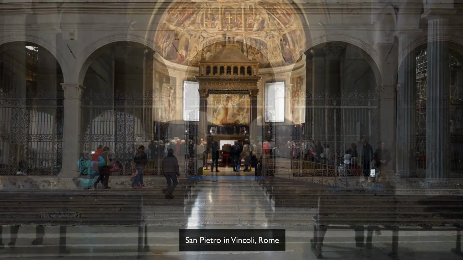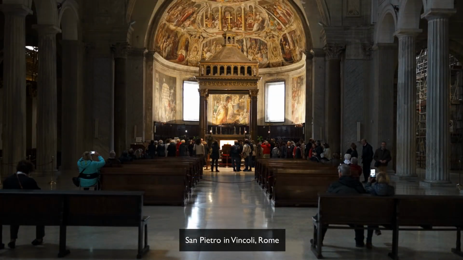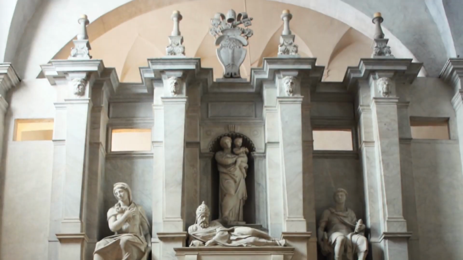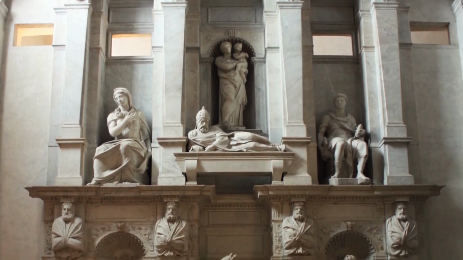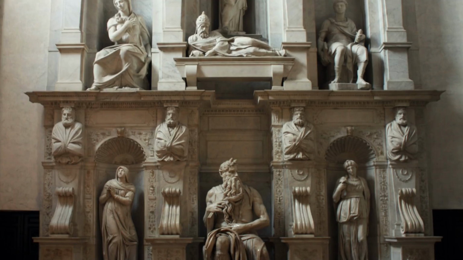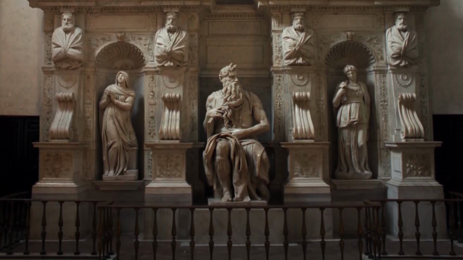We're in the church of San Pietro in Vincoli, St. Peter in Chains in Rome, looking at the tomb of the Pope Julius II. One of Michelangelo's biographers referred to this project as the tragedy of the tomb, and that's because it just went on and on and on.